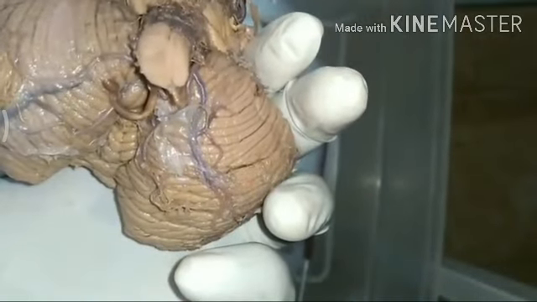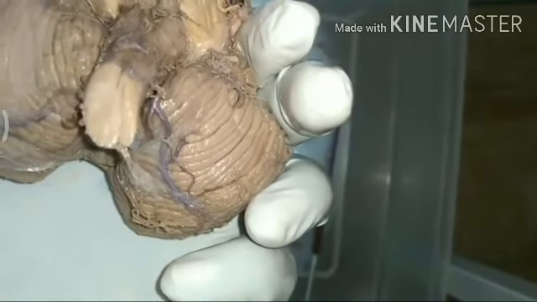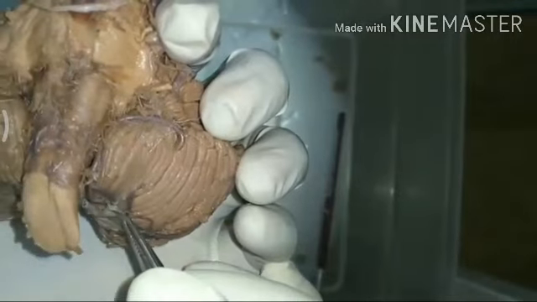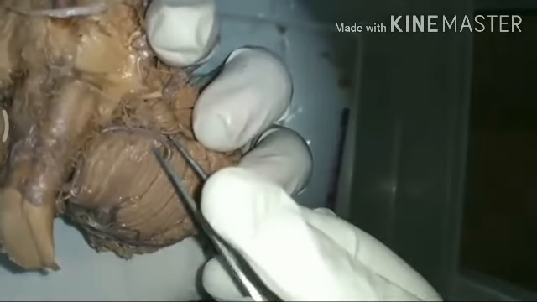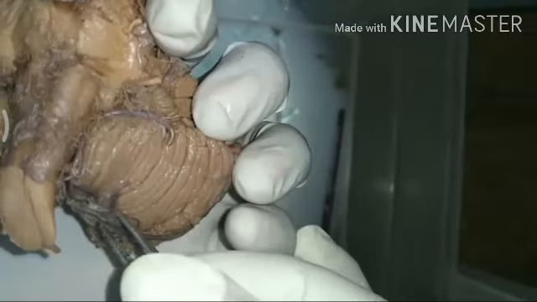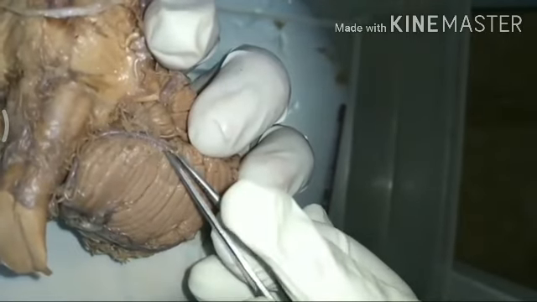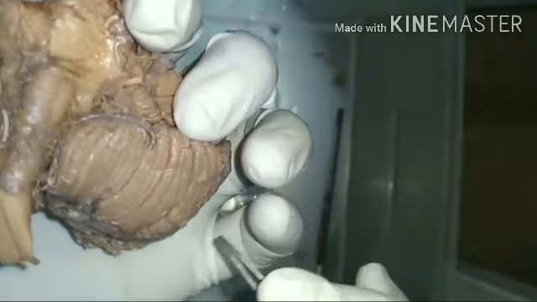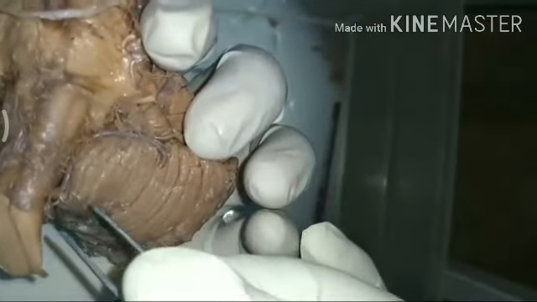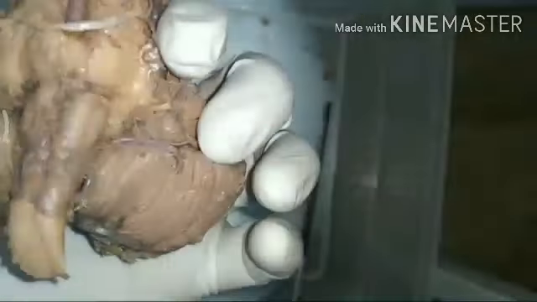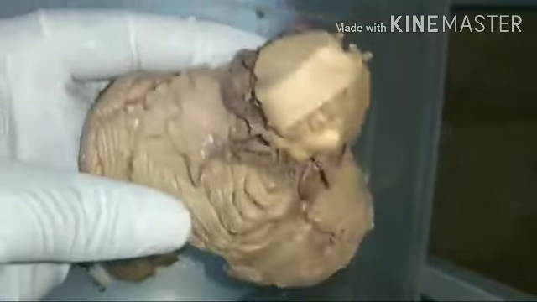The inferior cerebellar arteries are two in number. They are the posterior inferior cerebellar artery and the anterior inferior cerebellar artery. The posterior inferior and anterior inferior cerebellar arteries supply the inferior surface of the cerebellum, and they are branches of the vertebral and basilar arteries.